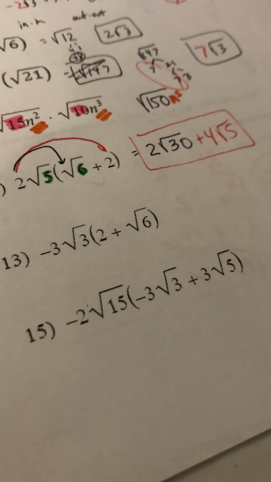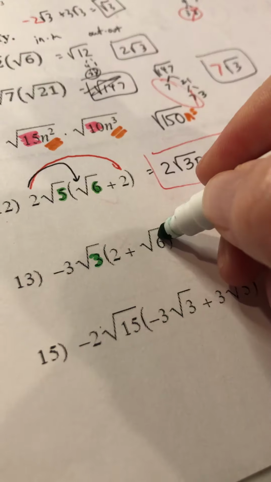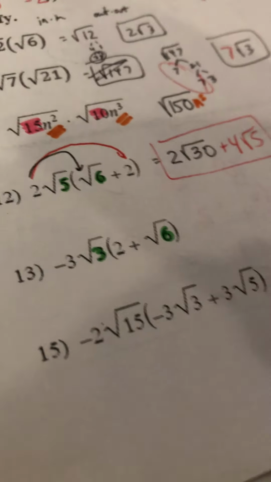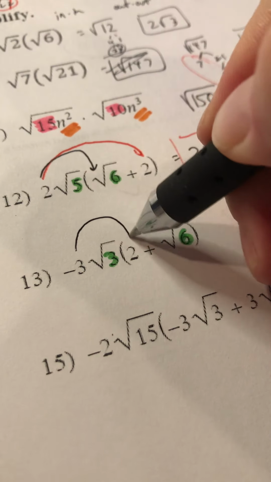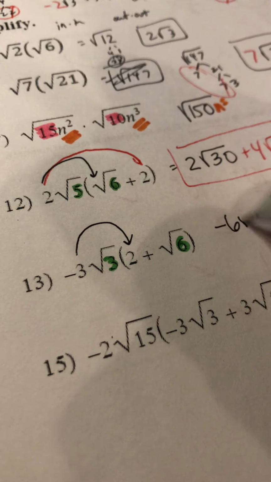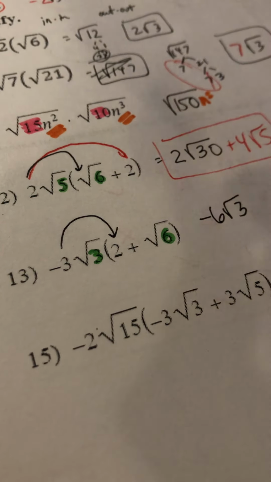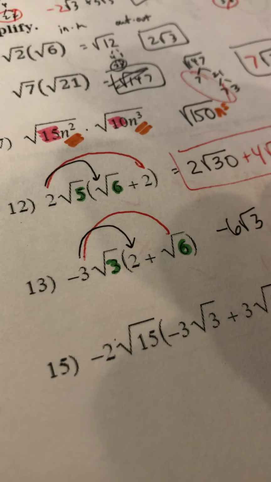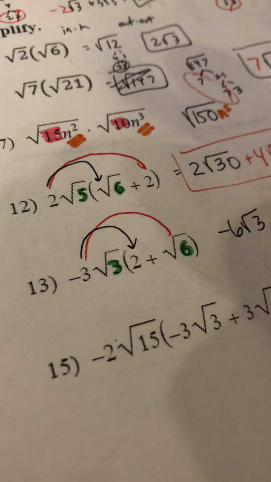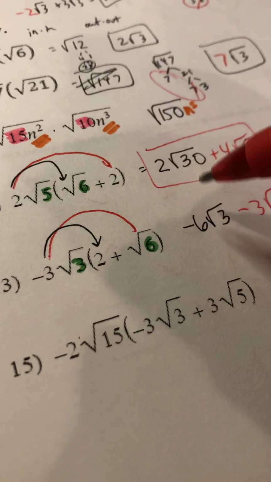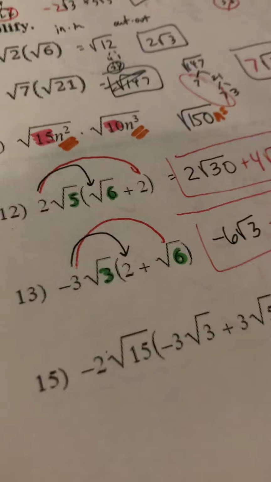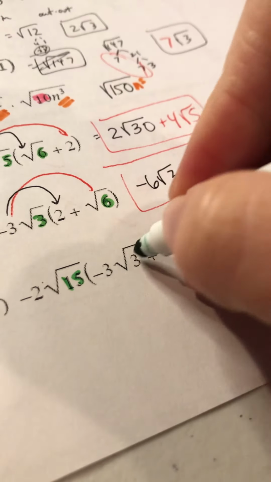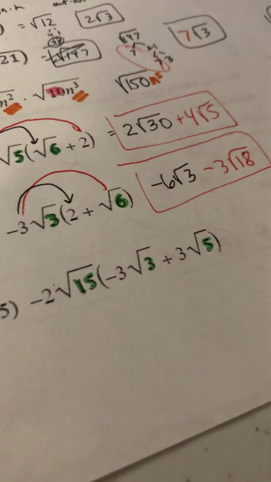Okay, same thing right here. I've got this 3, and I would usually have highlighters in my room, and I'd say, everybody highlight it, because this is difficult. So right here, -3 times 2 is -6 rad 3. And then right here, this -3 has a 1, so -3, and then 3 times 6 is 18. I know we can simplify this, but I just don't care to right now. I'm so sorry. I'm just going to move on. So 15 and 3 and 5.